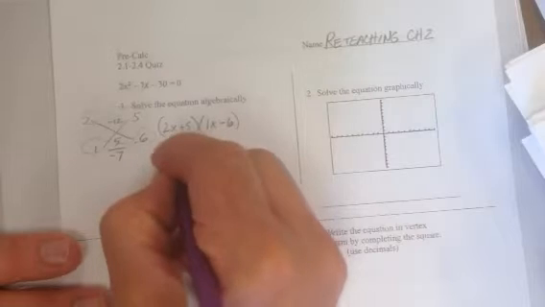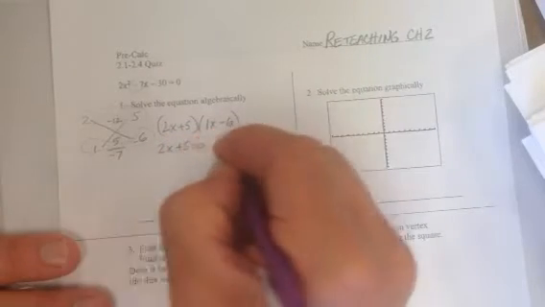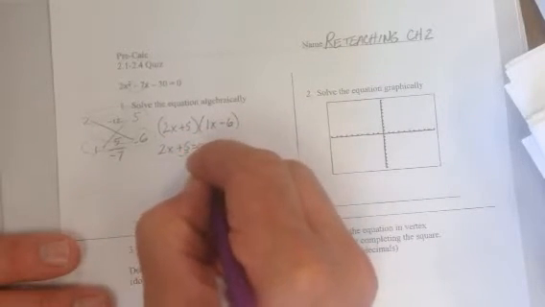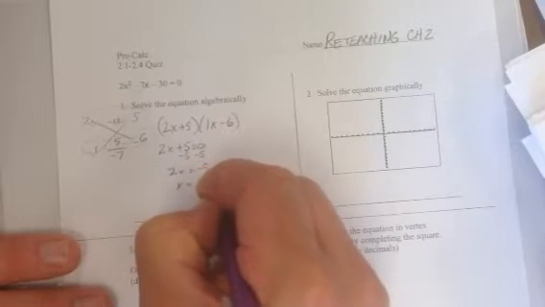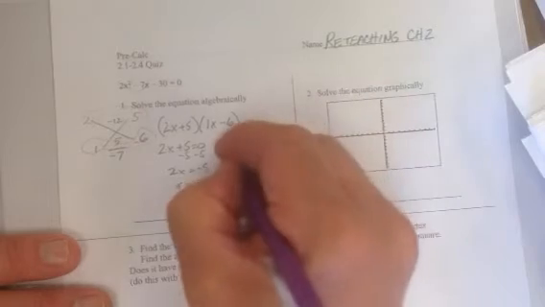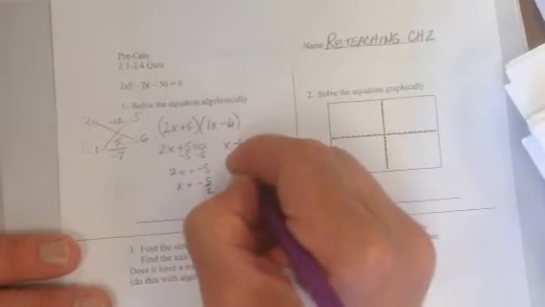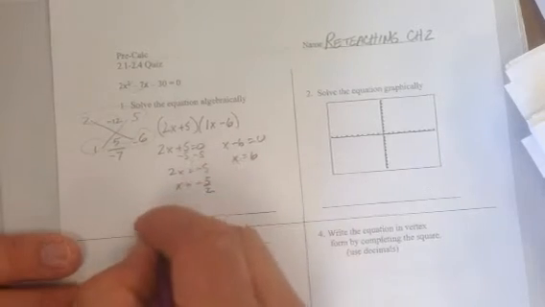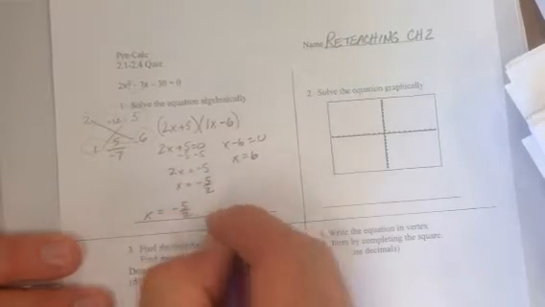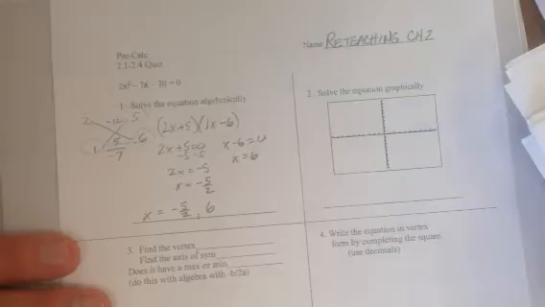And I'll set those equal to 0. 2x plus 5 equals 0. Minus 5, 2x equals negative 5, which means my x value is negative 5 halves. And then x minus 6 equals 0, so x is equal to 6. Solve the equation algebraically: x is negative 5 halves, or 6.